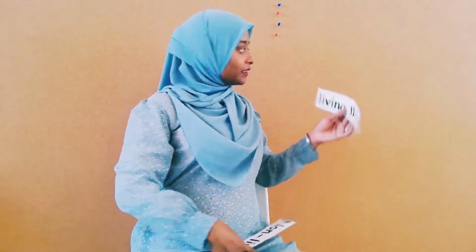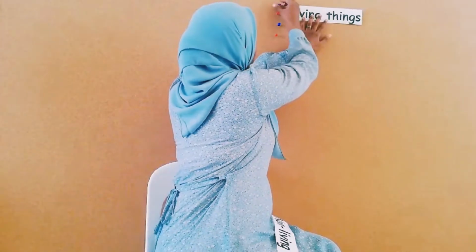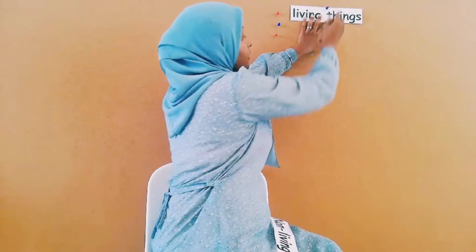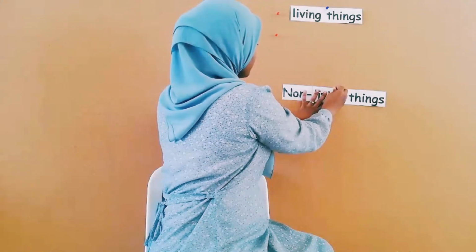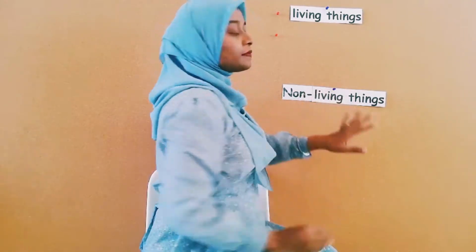Today we are going to learn about living things and non-living things. If we look around us, we see lots of different things. Some are living things and some are non-living things. But how do we identify them?